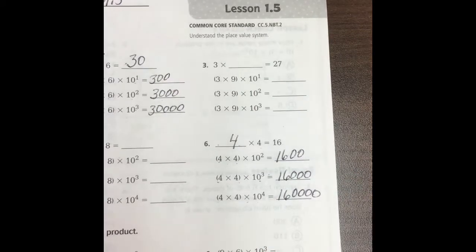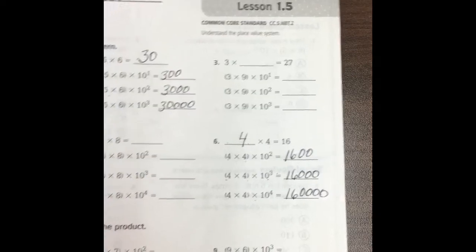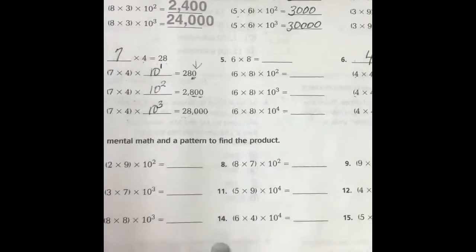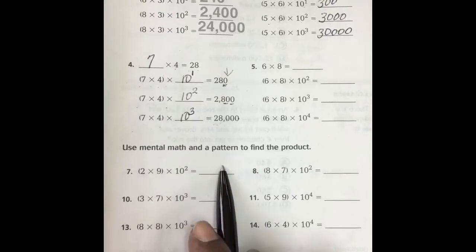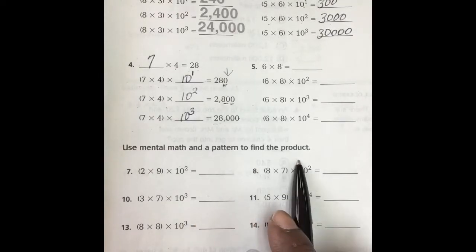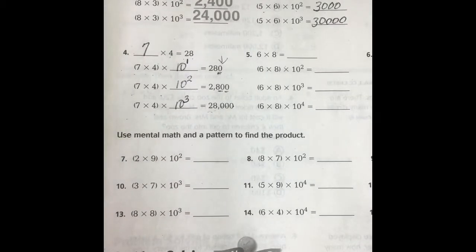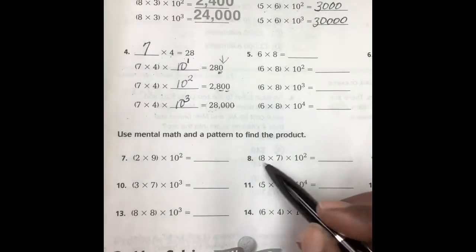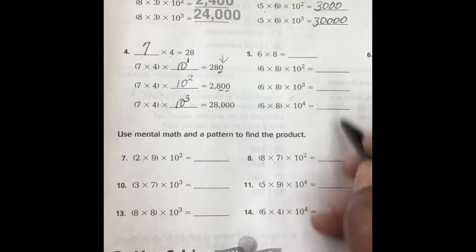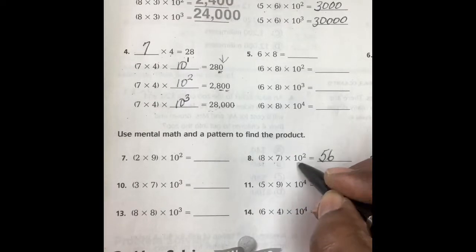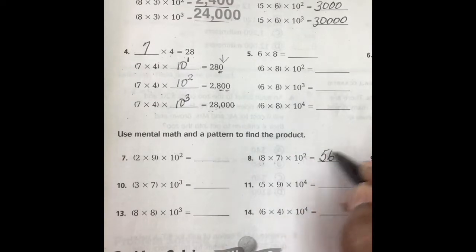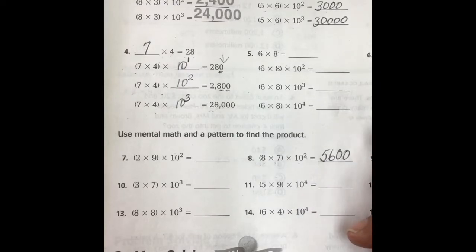Okay? Now, let's move forward here. It says use mental math and a pattern to find the product. Let's look at number 8. On number 8, we have 8 times 7, we know to be 56. And we have 10 to the second, which is 2 tens, which is 2 zeros.